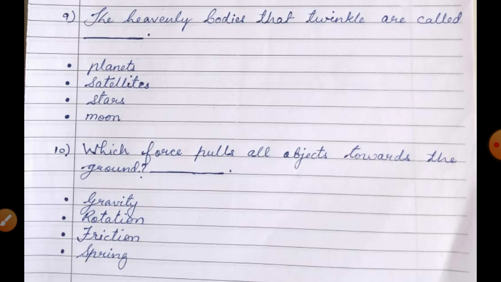Ninth one, the heavenly bodies that twinkle are called dash. Planets, satellites, stars, moon.